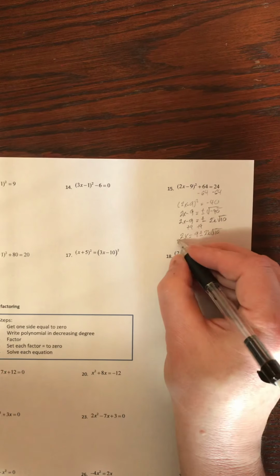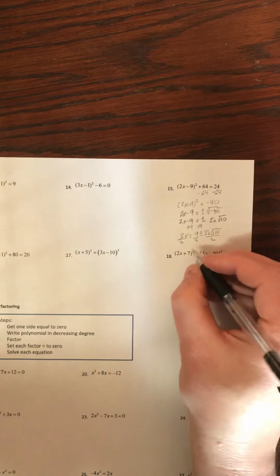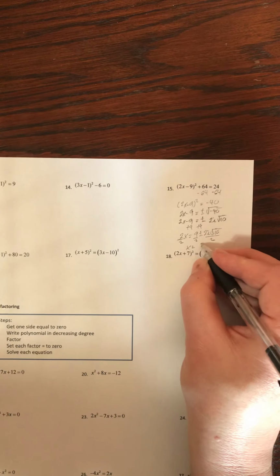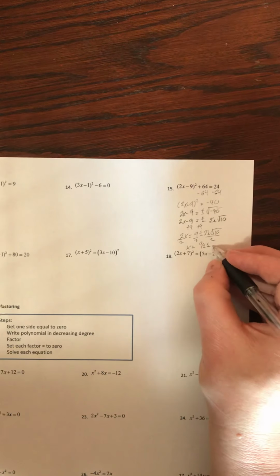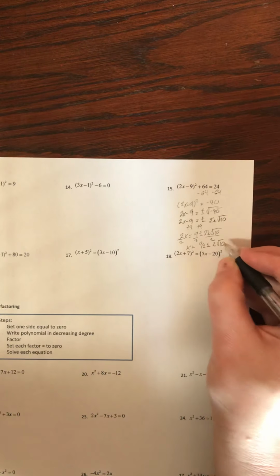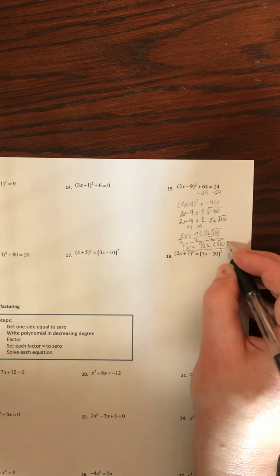Then to solve for x, I just simply divide by 2. Everything gets divided by 2. So I get x equals 9 halves plus or minus i root 10. And there you go.